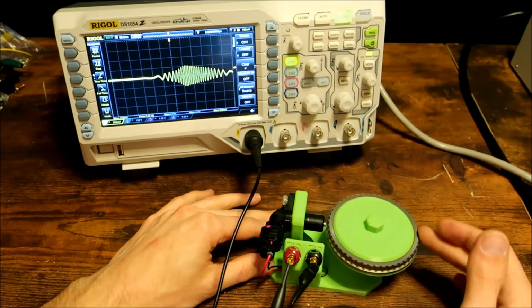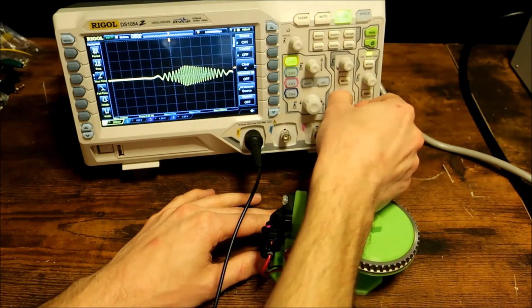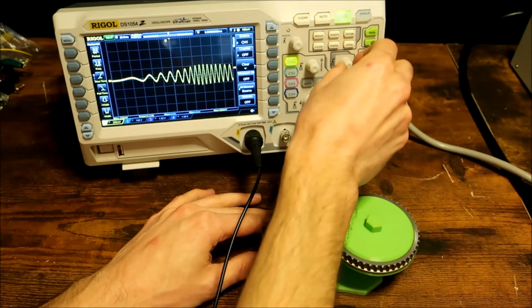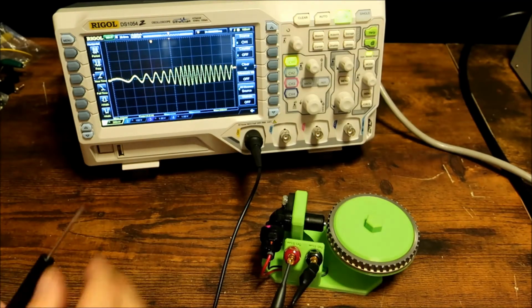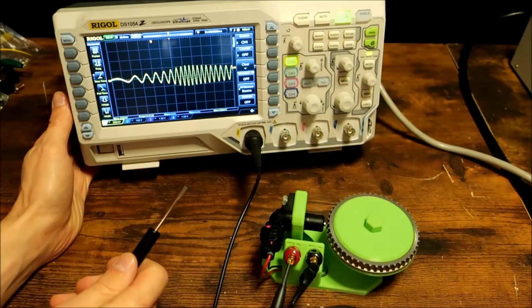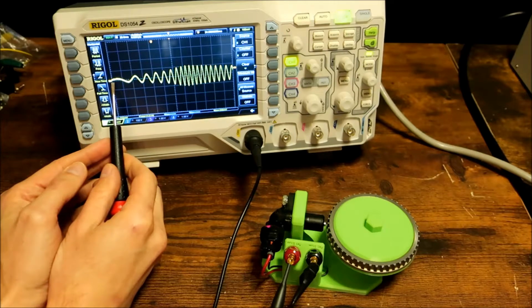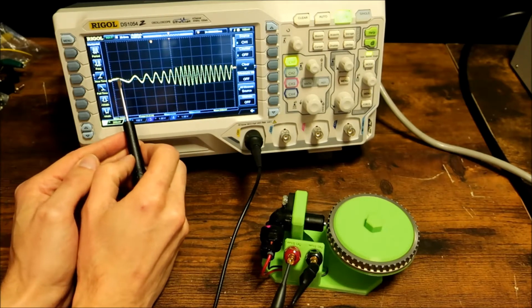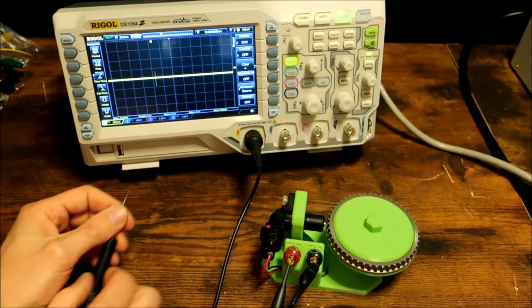So I'm going to change the time base on here just so we can zoom in a little bit more and get a better look at this. So let me go ahead and move this over, and you can clearly see. By the way, I'm going to make sure my arm's not in the way. Okay, good. So right here, this is our 0-volt reference line, right? And you can clearly see that we get these oscillations right here.